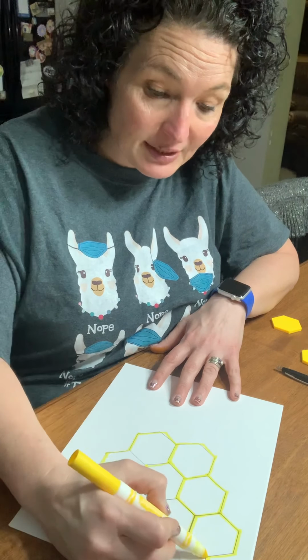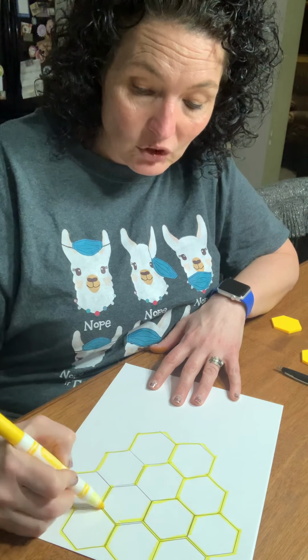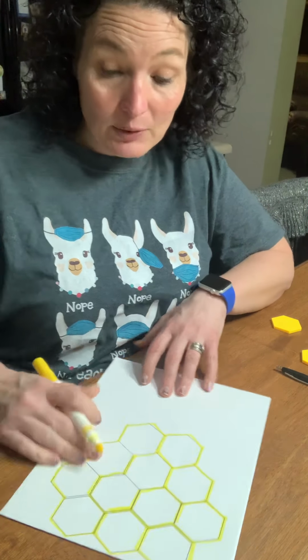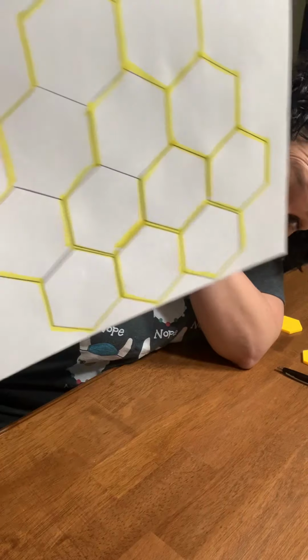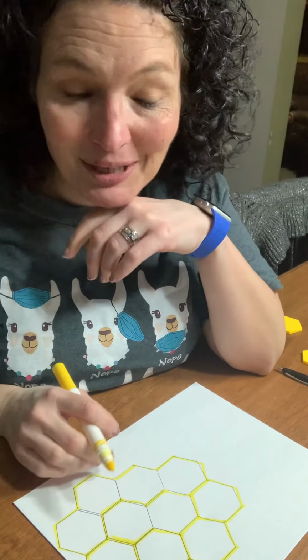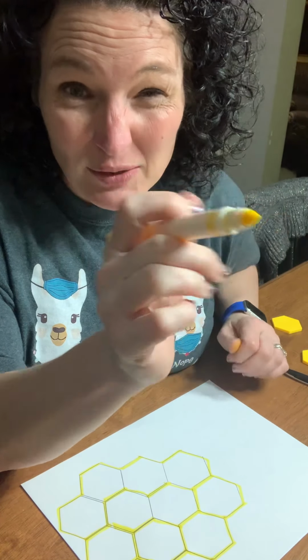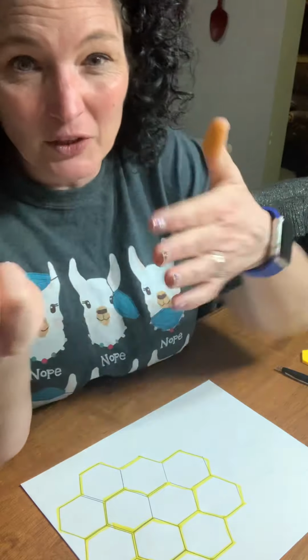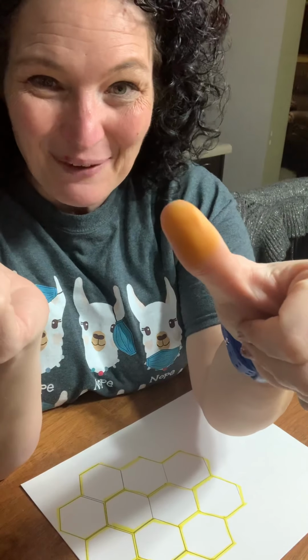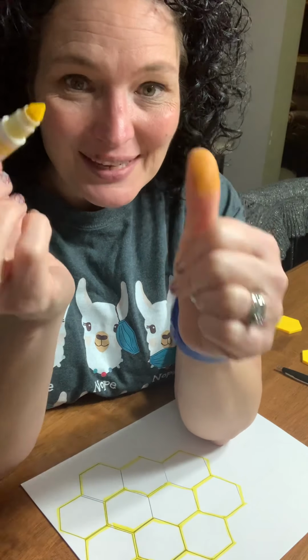Now you'll notice I'm just going to go over the lines. Don't color in the cells, just go over them so that you can see where one cell stops and one cell starts. Okay, now this is the fun part. Okay, these are washable markers, so you don't have to worry about, you know, it'll come off your thumb. You can see how I was using it to make little bees before. Okay, so here's what you're going to do.